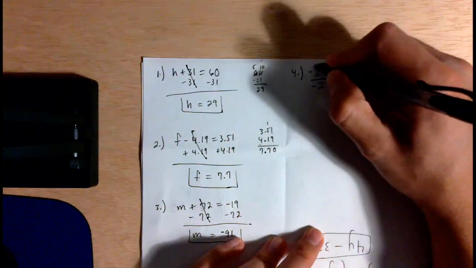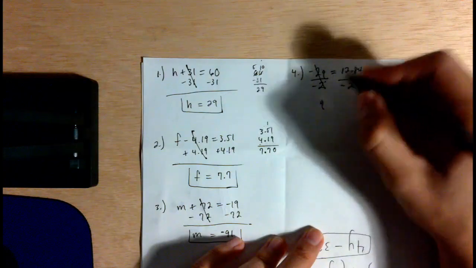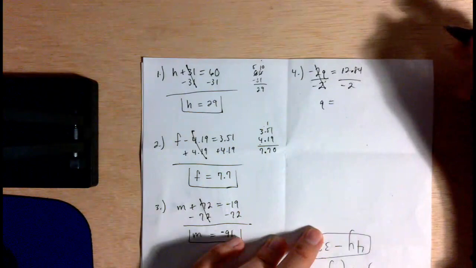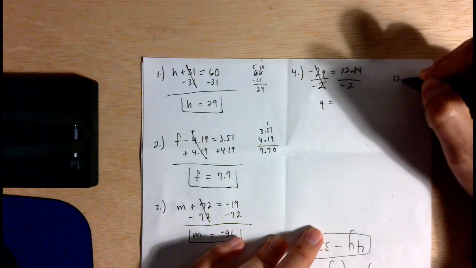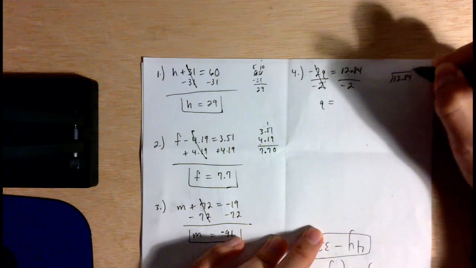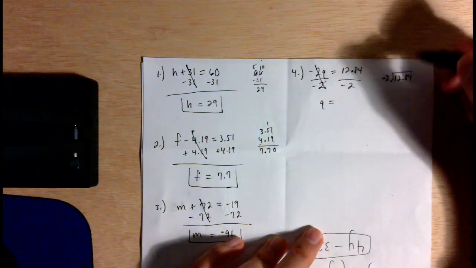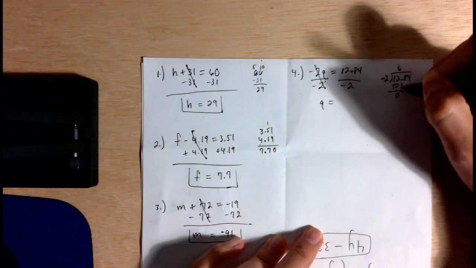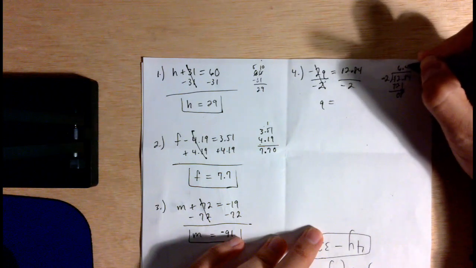Left hand side, a negative 2 and a negative 2 will give you 1, or just simply 1q, or just q. And the right hand side, I have to actually do some work here. So in this case, I'm going to have 12.84 and a negative 2 on the outside. How many times does 2 go into 12? 6. No remainder. Drop down the 8. How many times does 2 go into 8? It's going to be 4.